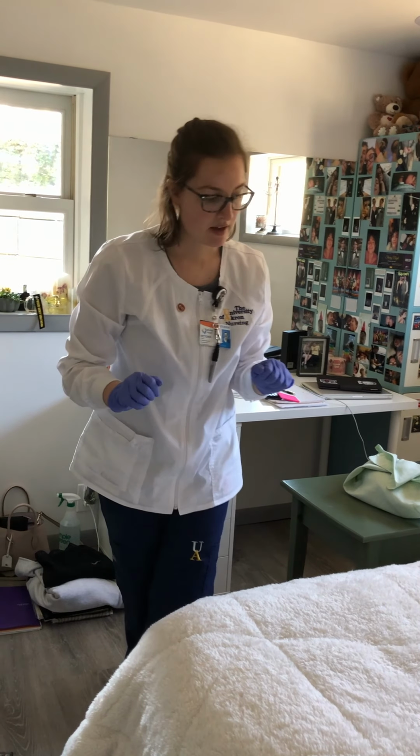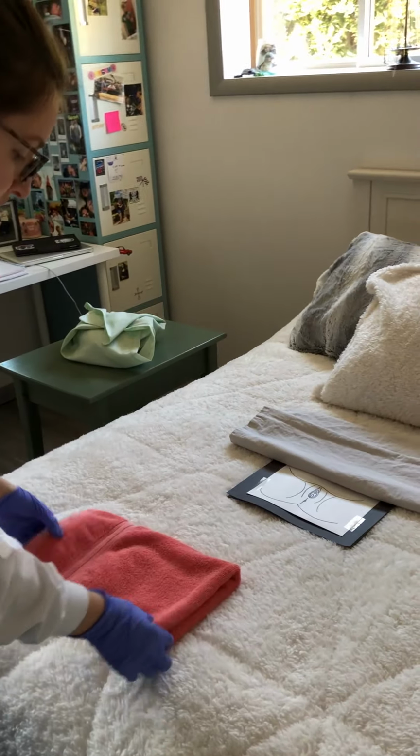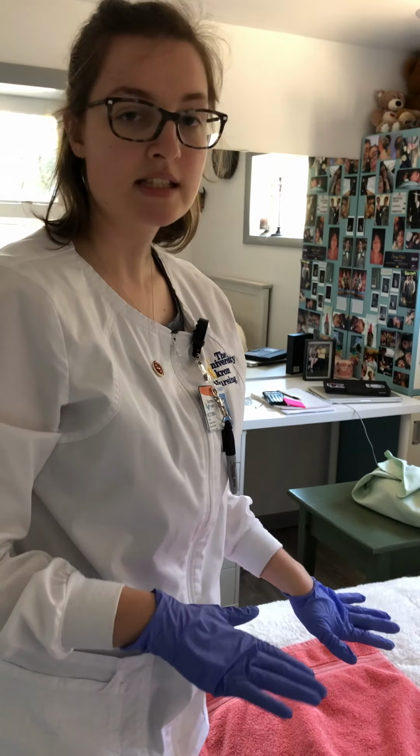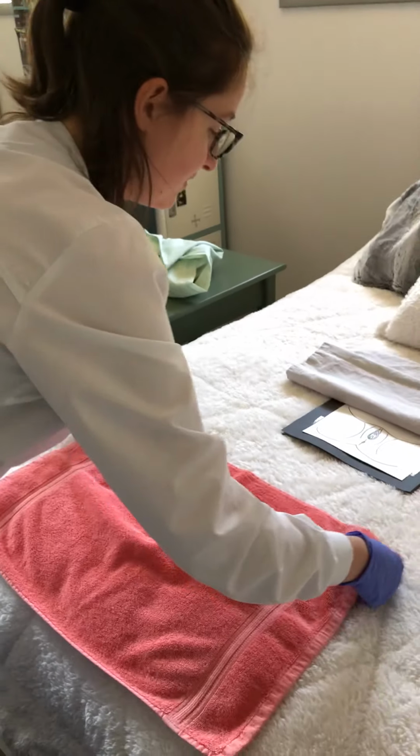Okay, so I have on clean gloves. And what I'm going to do next is go ahead and place a waterproof pad underneath the patient. If this was a real patient, I would ask her to move her buttocks so that I could slide it underneath. But because this is not a real patient, I'm just going to go ahead and lift the cardboard and do that.